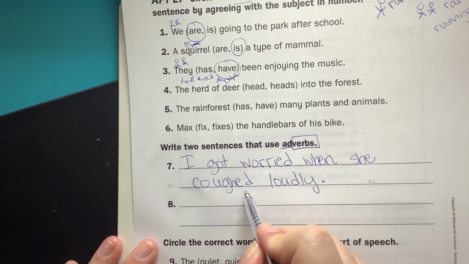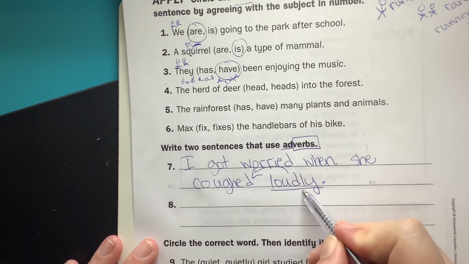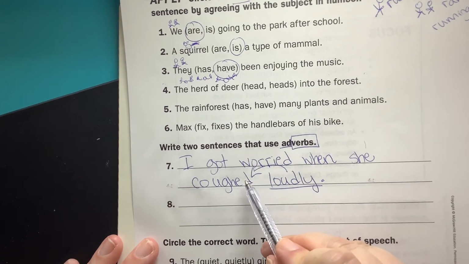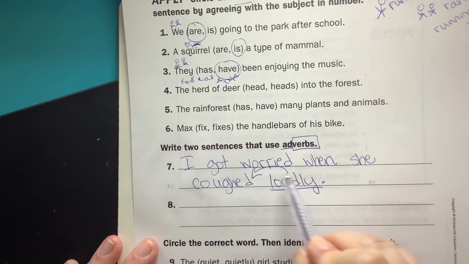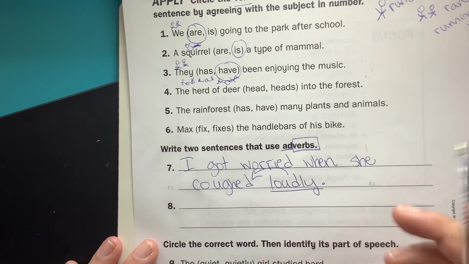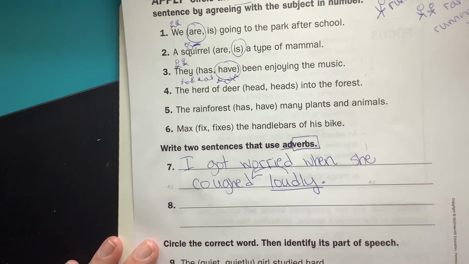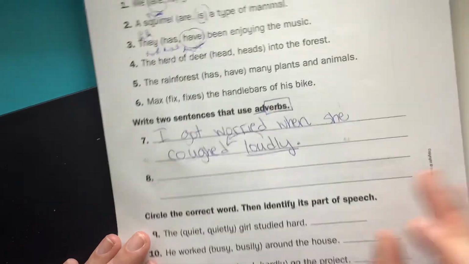Now, coughed is a verb, it's an action word, right? How did they cough? They cough loudly. So loudly is the adverb. An adverb can tell how the verb does it, when the verb does it, okay? So coughed or loudly describes the cough. You could choose verbs like ran, jumped, sat, whatever you want. Create your own one, but make sure you use an adverb to describe it.